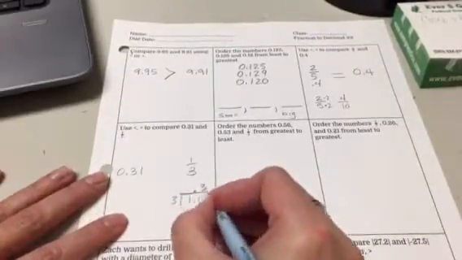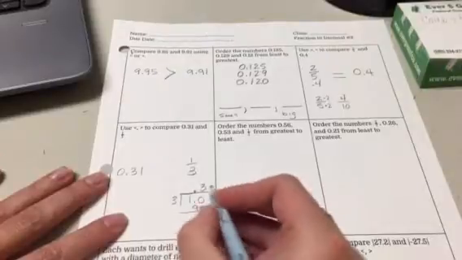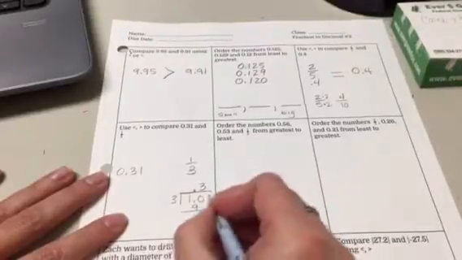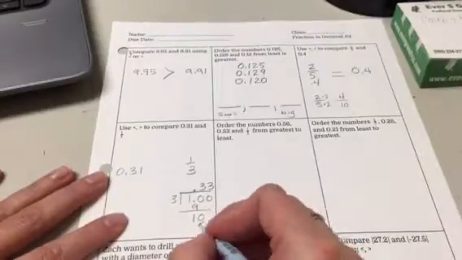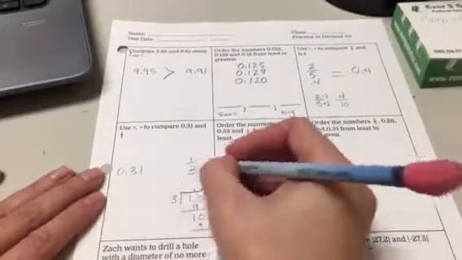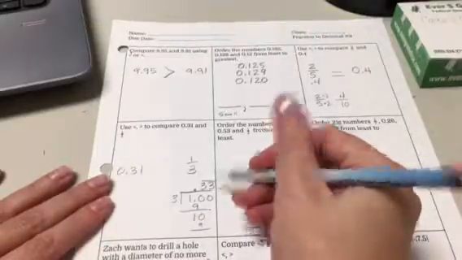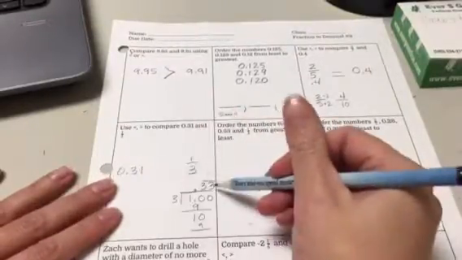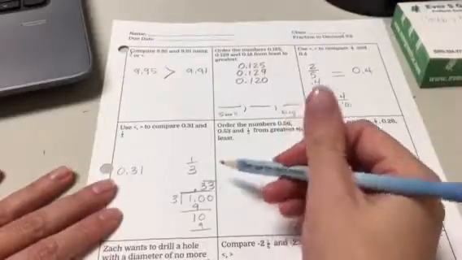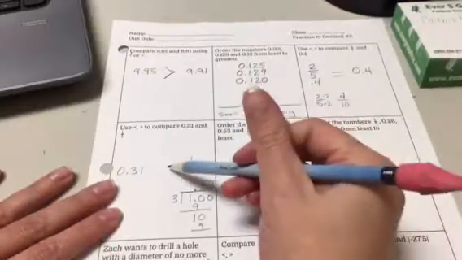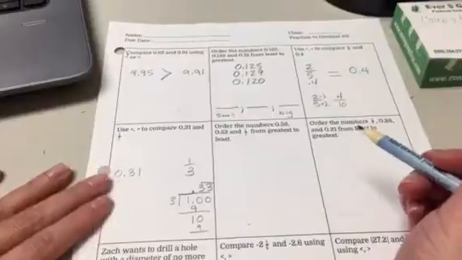Well, 3 is going to go into 10, 3 times to get 9, and it looks like it's going to keep repeating. So this is really equal to 0.33. Again, I'm going to compare them as money, 31 cents and 33 cents. So hopefully you should be able to put the sign in there to compare which one's bigger.